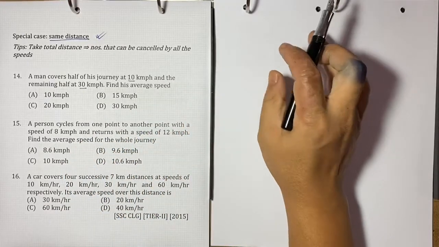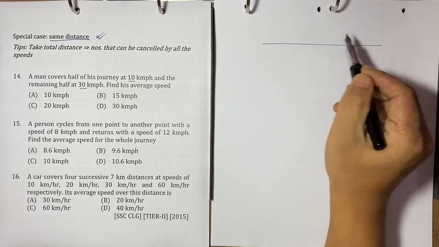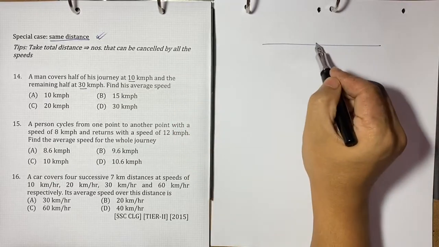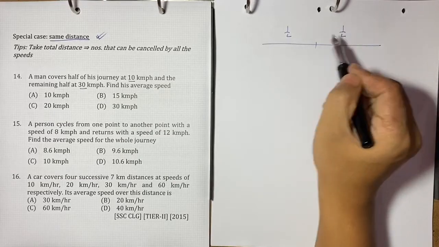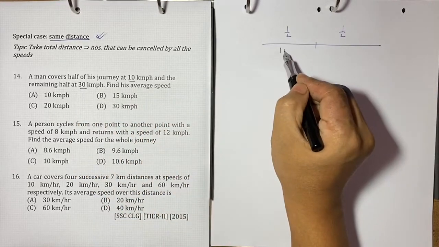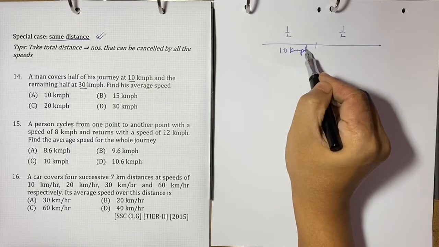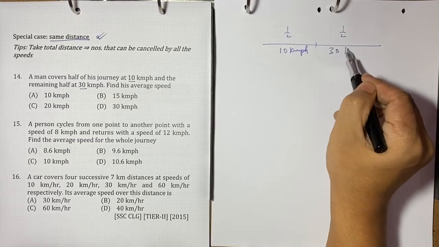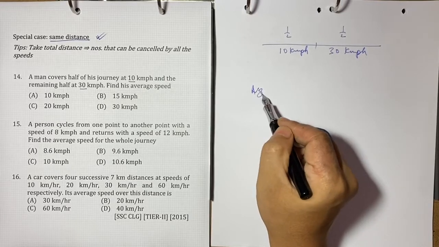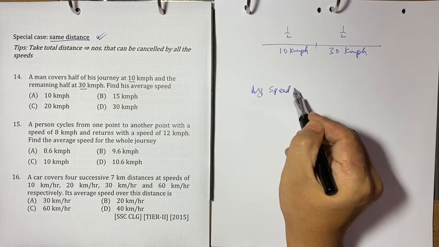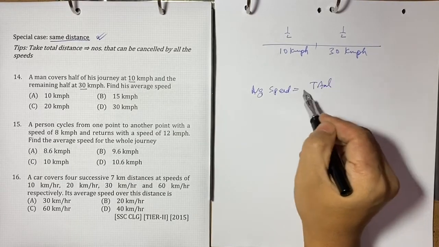The formula to follow is total distance divided by total time.